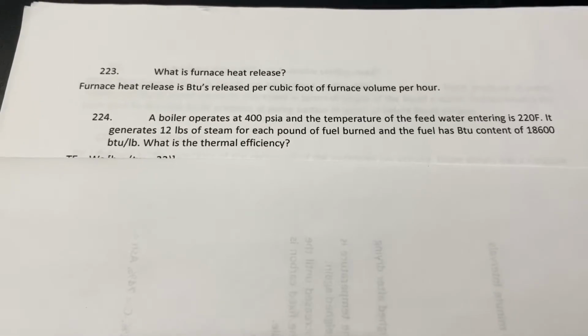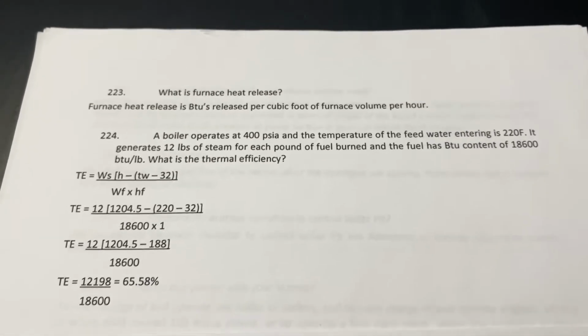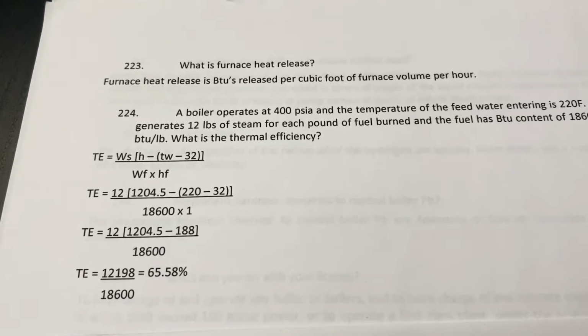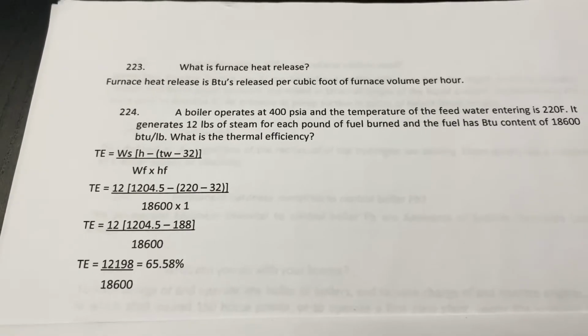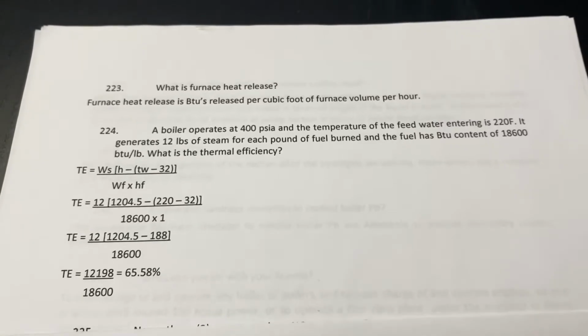What is the thermal efficiency? So this is the formula, thermal efficiency. Save that. You may use it.